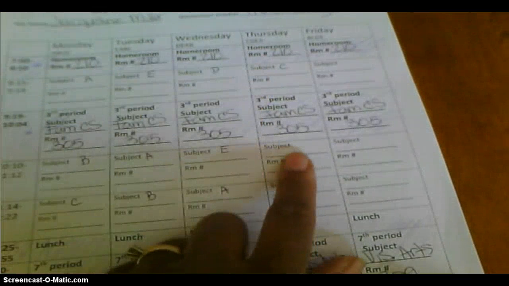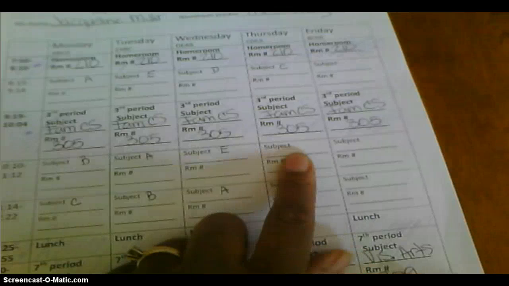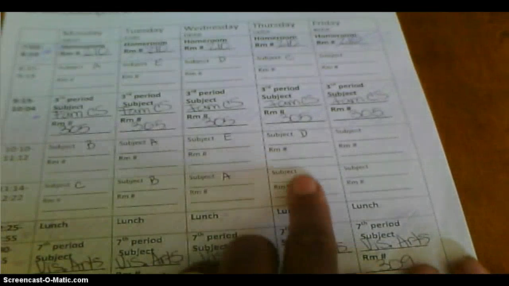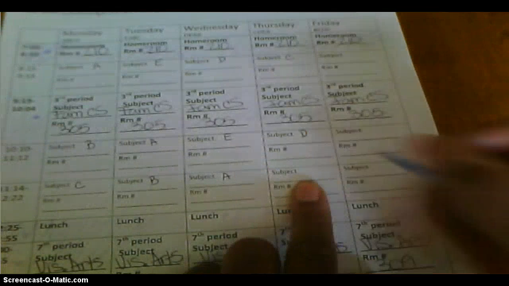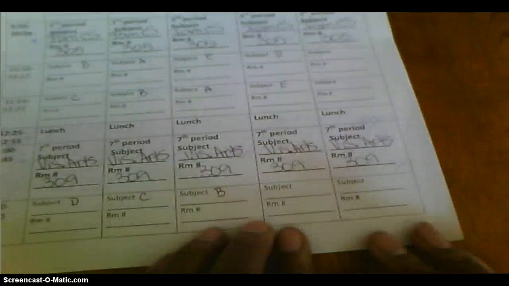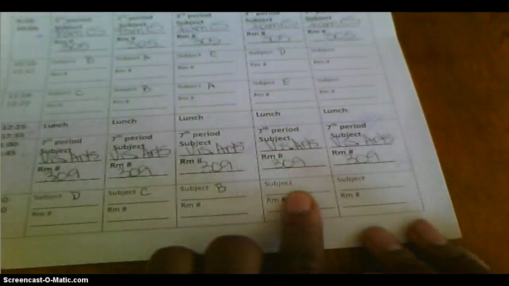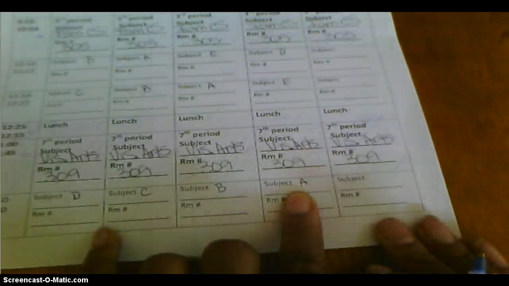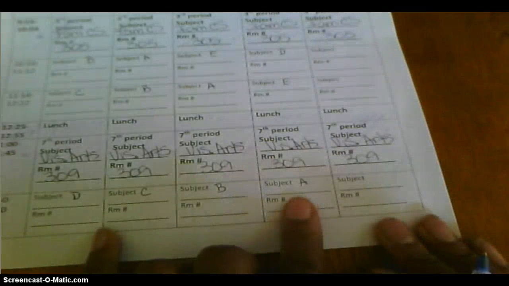That means that this subject here from 10:10 to 11:12 is going to be block D. From 11:14 to 12:22 is going to be block E. And then after E, we always start over with block A. You are correct. Good job.